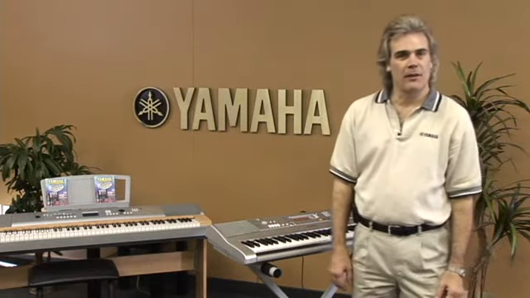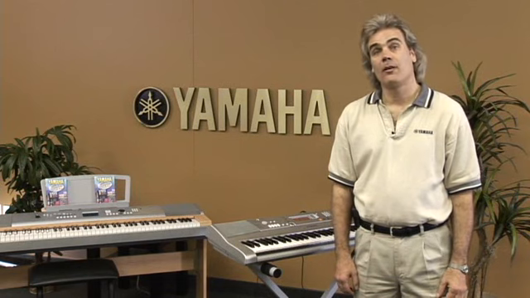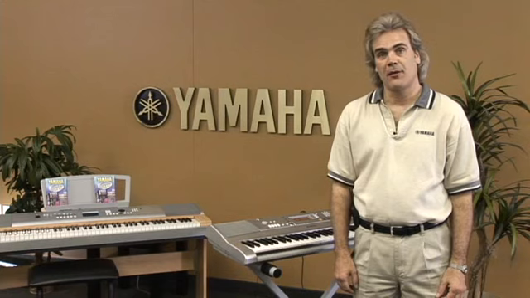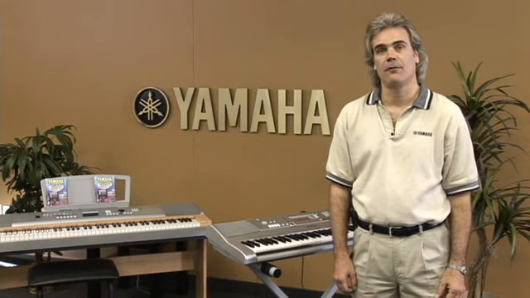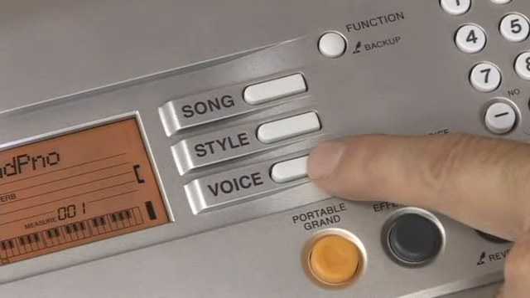The moment we power up our keyboard, the default sound we hear is the piano. This is also known as a voice. Voice is just a term for the actual instrument sound, and your keyboard has hundreds of different voices on it. To access the voices, we press the Voice button.